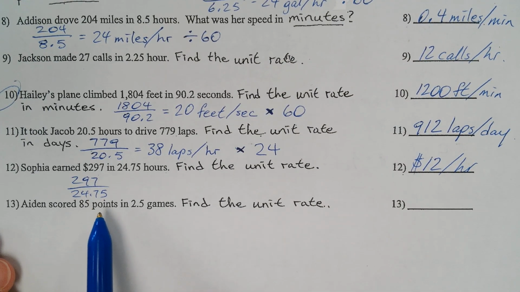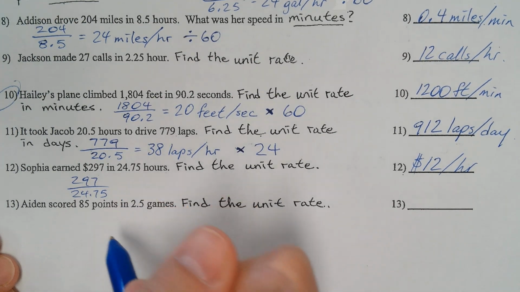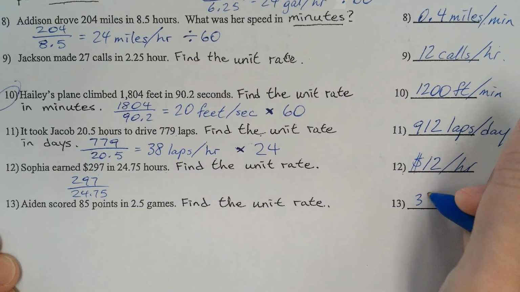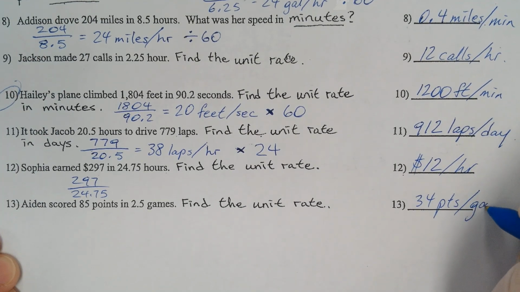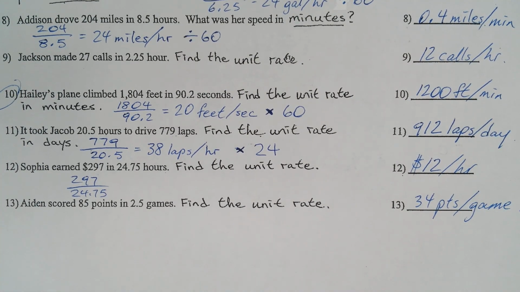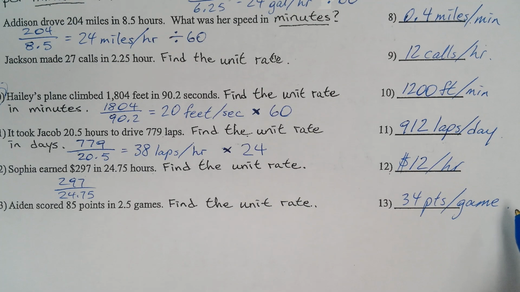Okay, last one. He scored 85 points in 2.5 games. Yep, George? 34 points per game. Good. So just dividing, 34 points per game. And notice here I didn't say games. It's just game, because it's per one game. That's what it means. Remember.